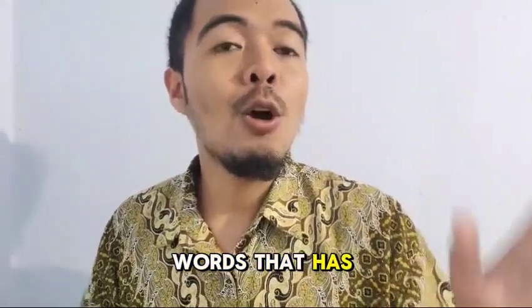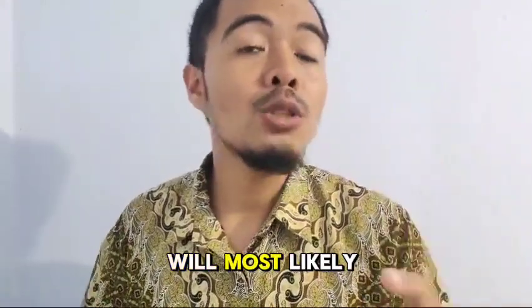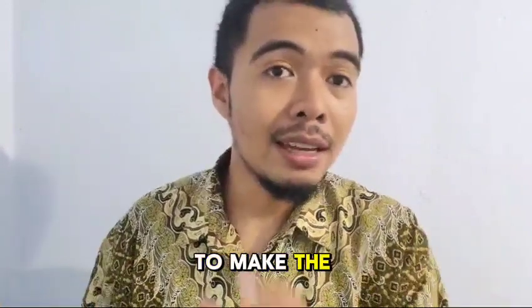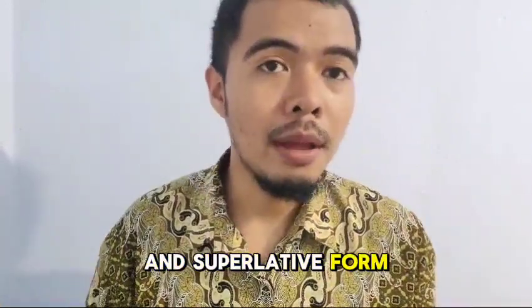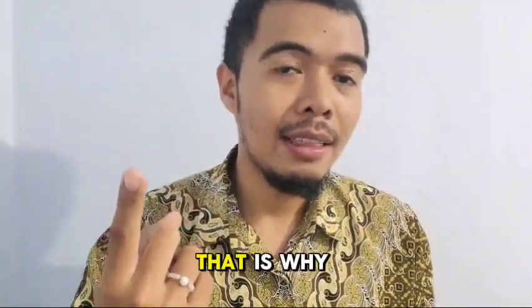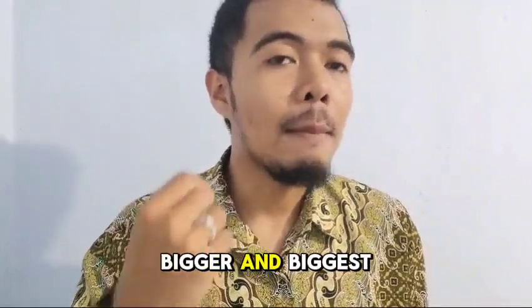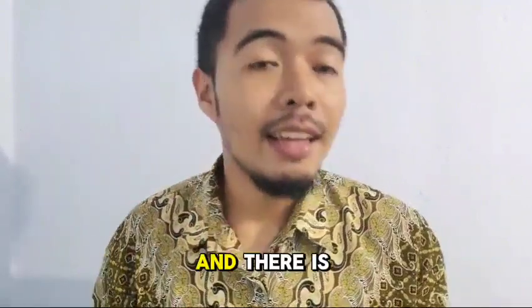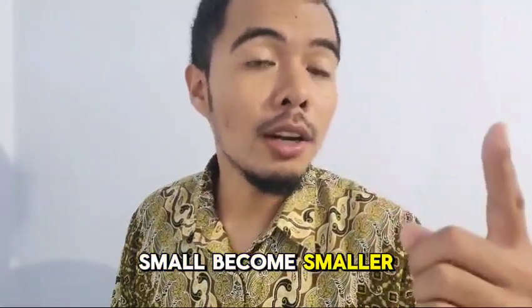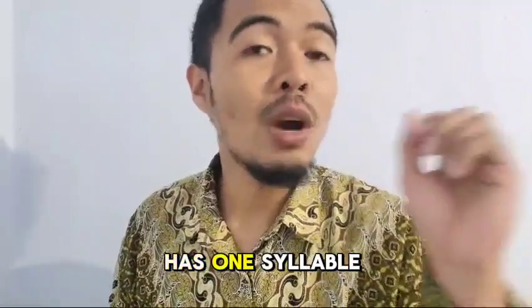Words that have one syllable will most likely have an ER and EST ending if you want to make the comparative and superlative form. Big has one syllable, right? Big. That is why the comparative is bigger and biggest. And there is another example. Small. Small becomes smaller, smallest, because it has one syllable only. Tall, taller, tallest. One syllable.